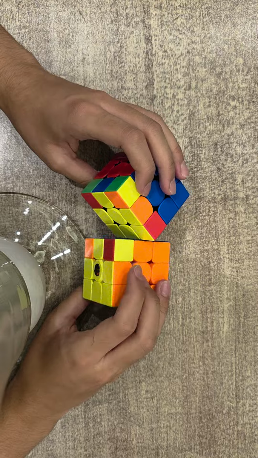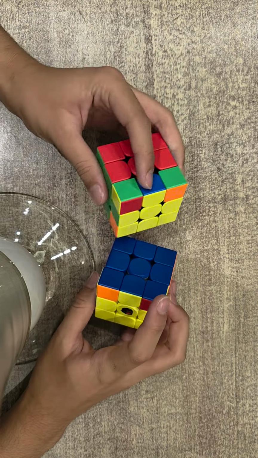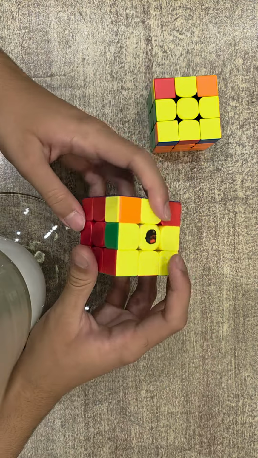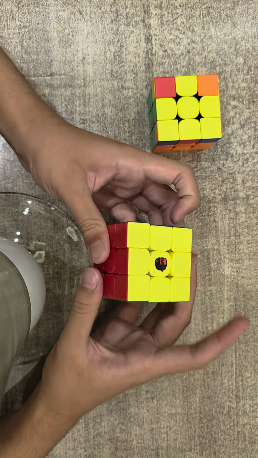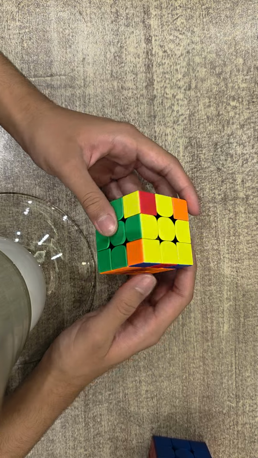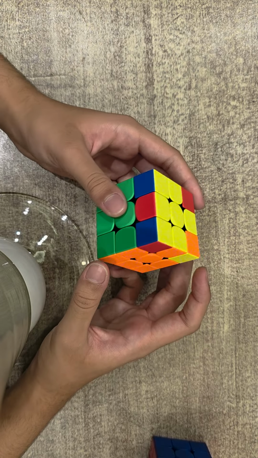So just imagine these blocks as opposite blocks, like right here, essentially. So for case 3 we held it from the angle and performed the algorithm. But for case 11, we're gonna hold it from this angle and execute this algorithm.